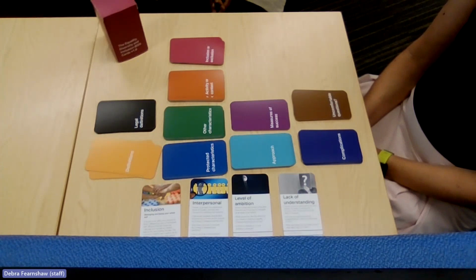So there, I mean, there's hopefully lots of discussions that are coming to your mind of how these cards fit or don't fit together. But this is just the idea of the discussion that we've started off with 145 cards, and through going through a simple process, we've discarded some from the start, but now by drawing ones completely at random, we've drawn inclusion, interpersonal, level of ambition, lack of understanding, and hopefully this is the start and the structure of a discussion around these things in relation to your work.